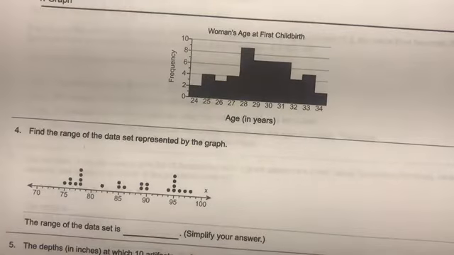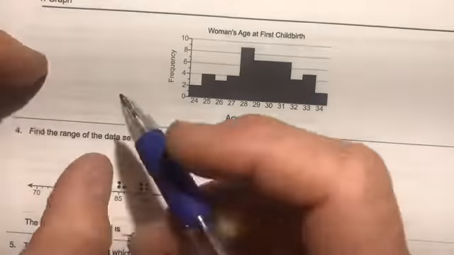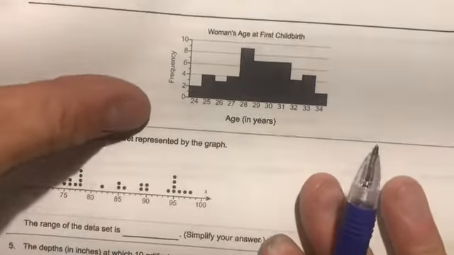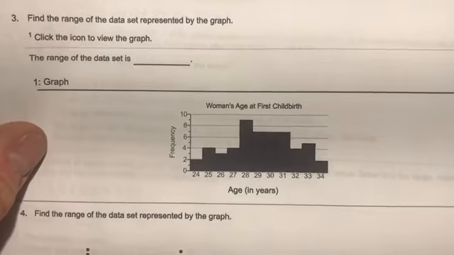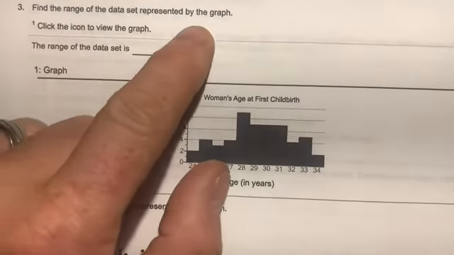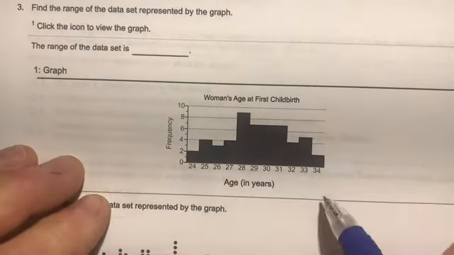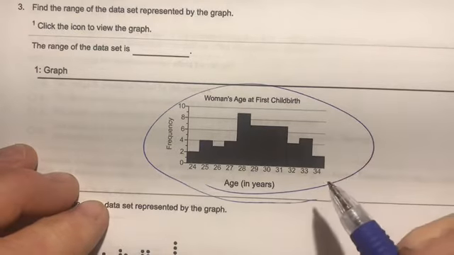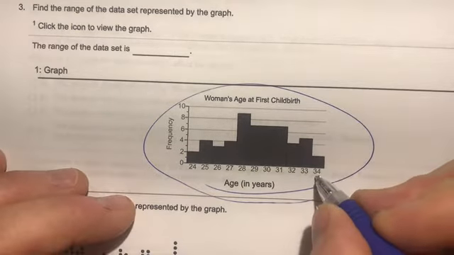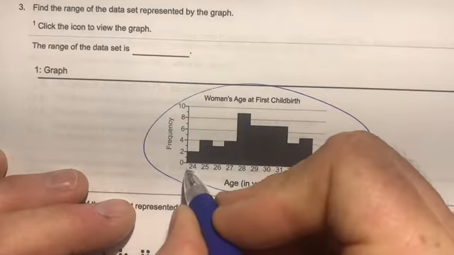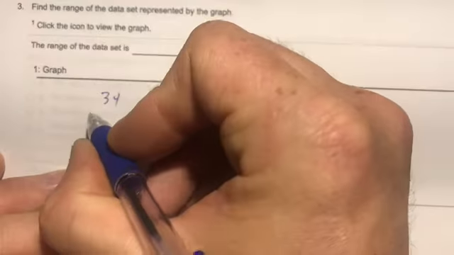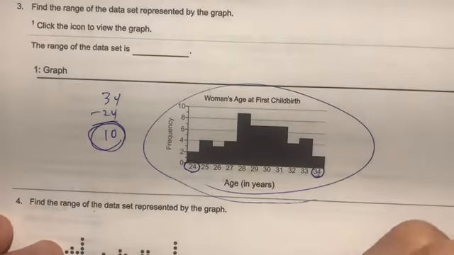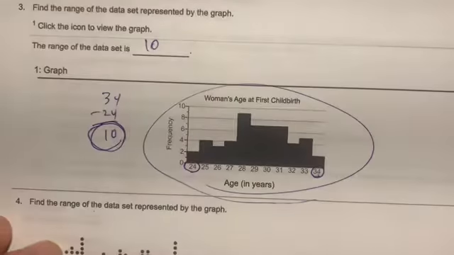We're going to look at some problems, and we're going to start on number 3, and we'll come back to number 1 and 2. But first off, we're looking at range here. Number 3 says, find the range of the data set represented by the graph. So here's my graph right here. Well, all you do for range, you take your highest one, which is 34, take your lowest one, 24, and you subtract. So 34 minus 24 is 10. There's my range. Okay, so my range is 10.